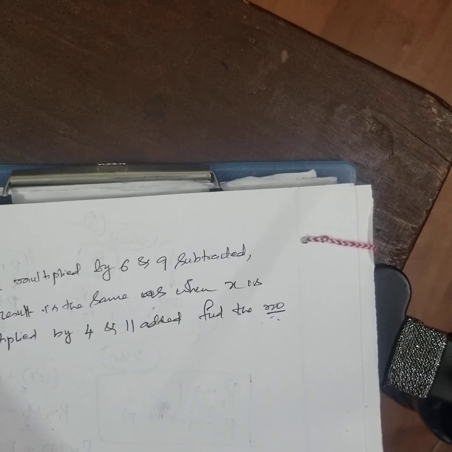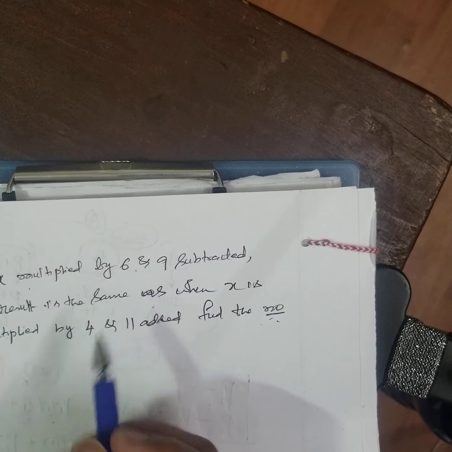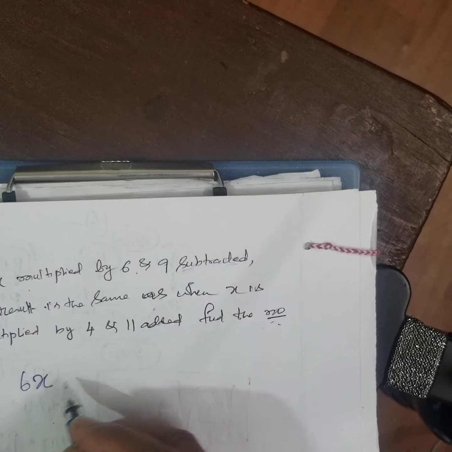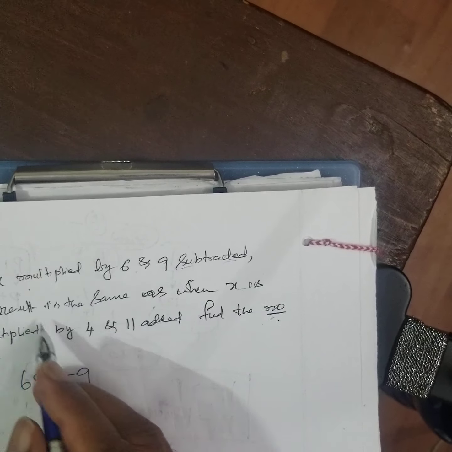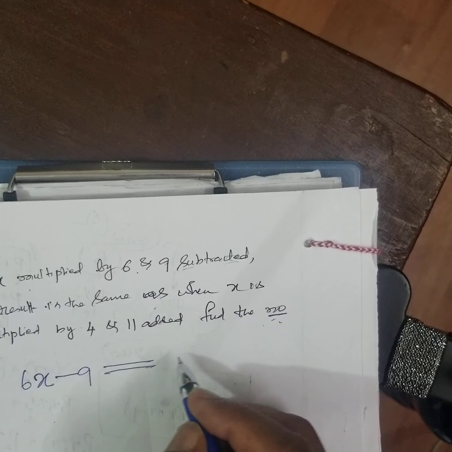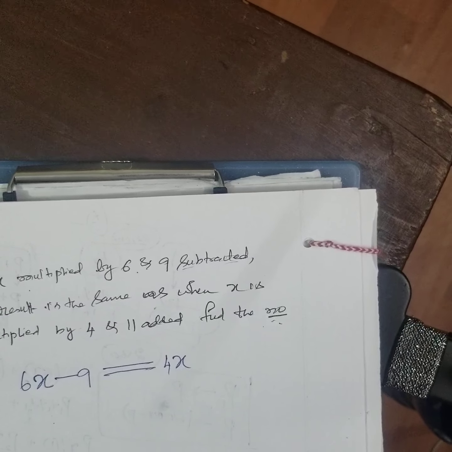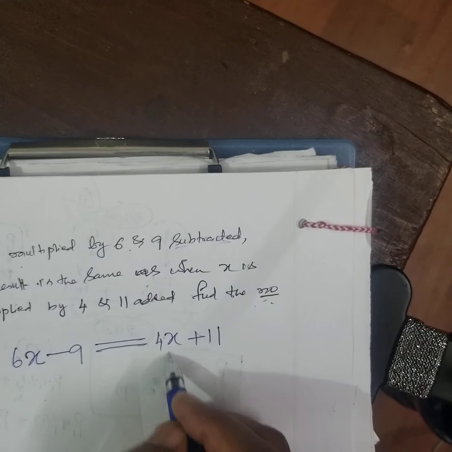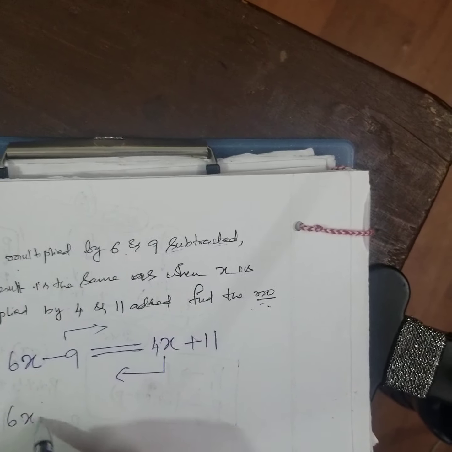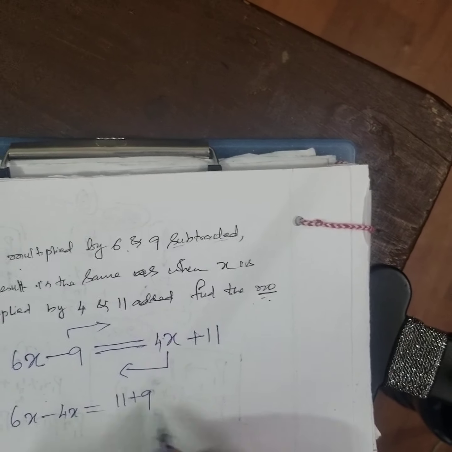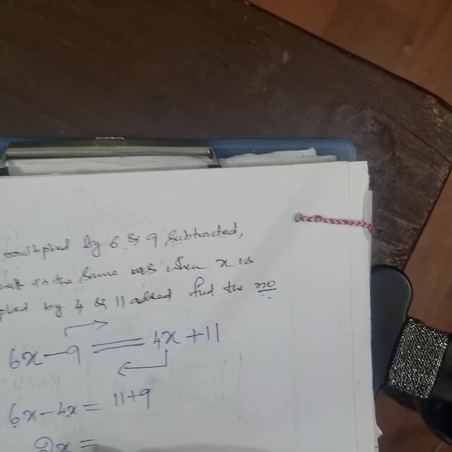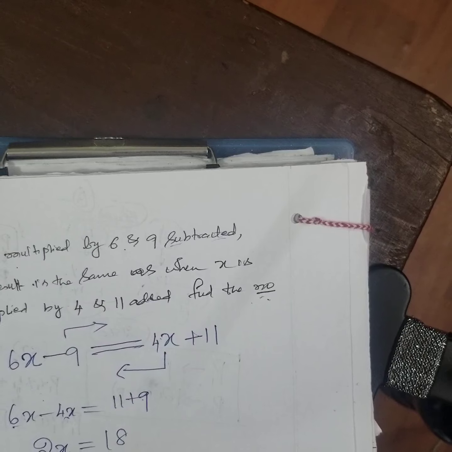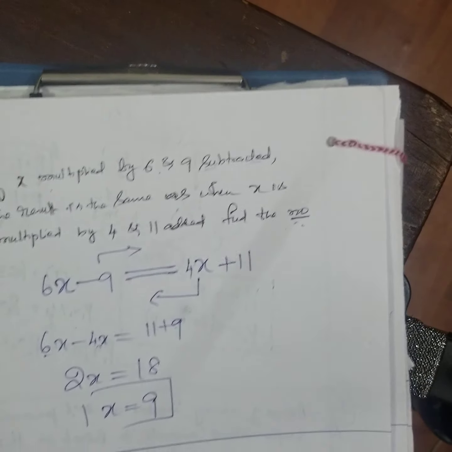See, there is another problem. If x is multiplied by 6 and 9 is subtracted, the result is the same as when x is multiplied by 4 and 11 is added. How simple the sum. Therefore, you bring this side, you send that side. 6x minus 4x is equal to 11 plus 9. 2x is equal to 18. Therefore, x is equal to 9. It's a very simple sum.